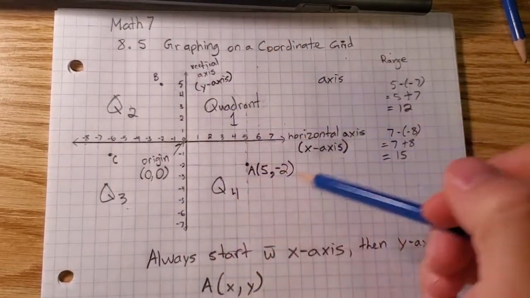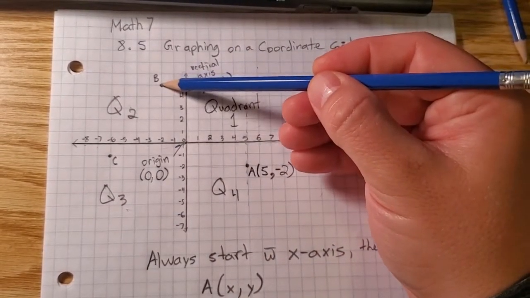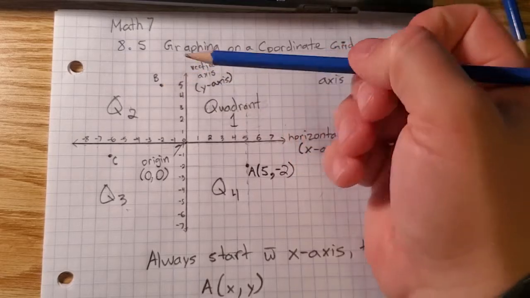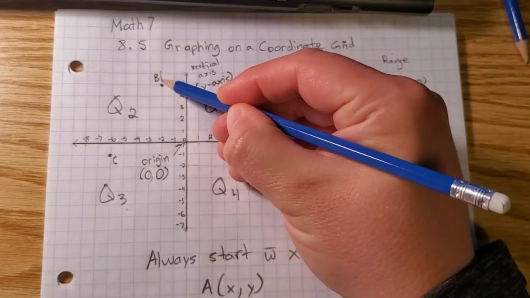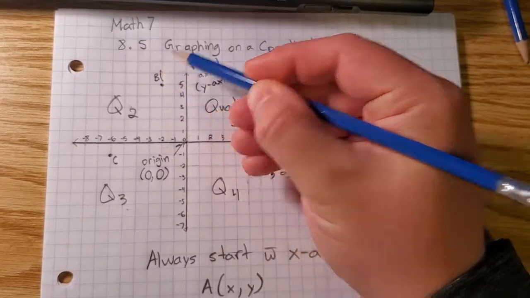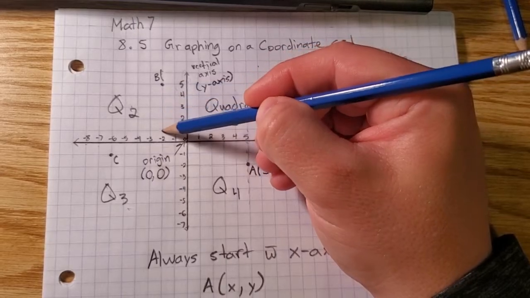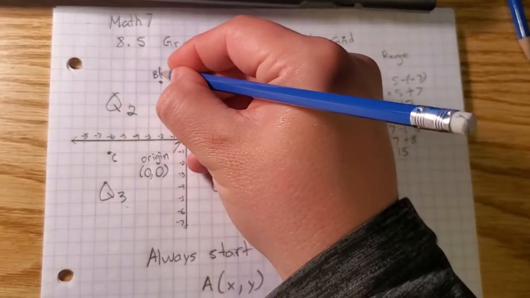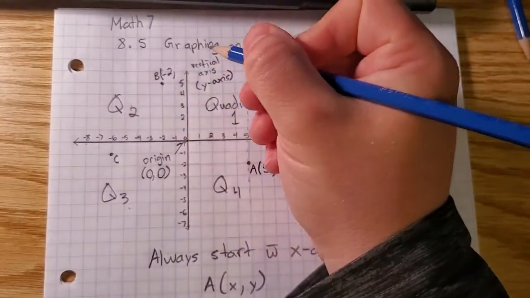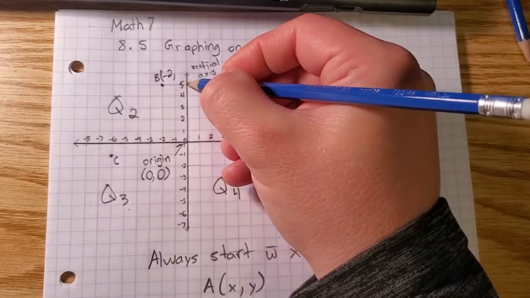Okay, let's do a couple more points. All right, I know this is getting a little crowded, but up here is B. Okay, B. Now, which number goes first? It's the one that is on the x-axis. So where does this line up with on the x-axis, which is this one that goes across? It lines up with -2. So it's bracket -2, not 2, but -2. And where is it with the y-axis? It's 5.